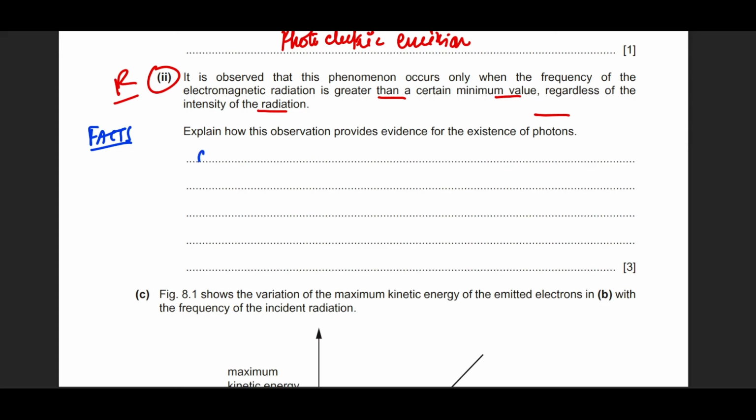So, you will write down that one photon will cause the ejection of only one electron. This is a fact, right?